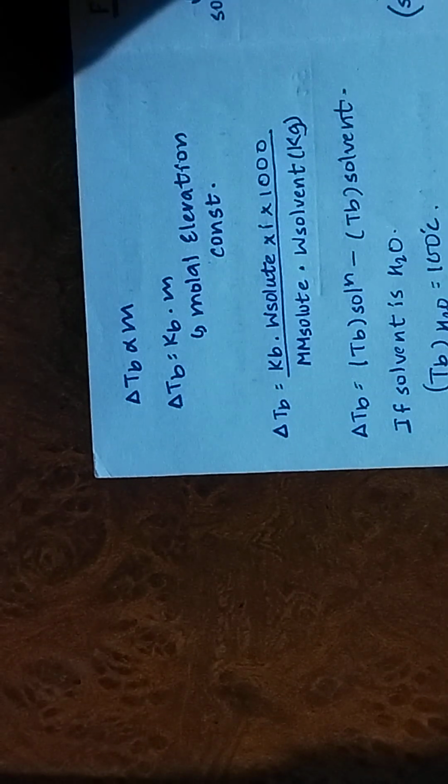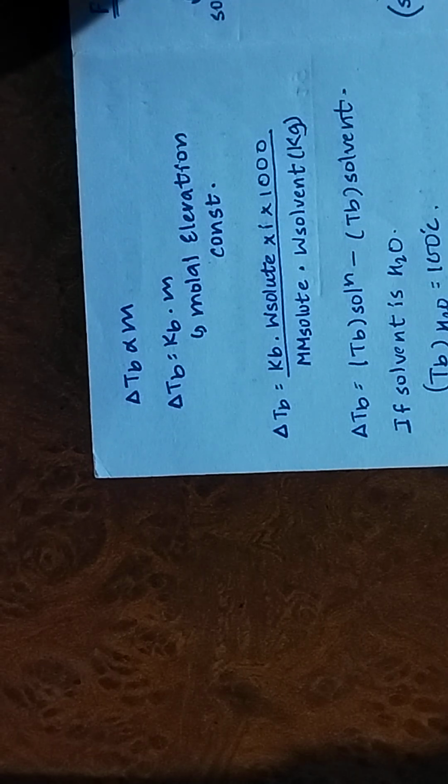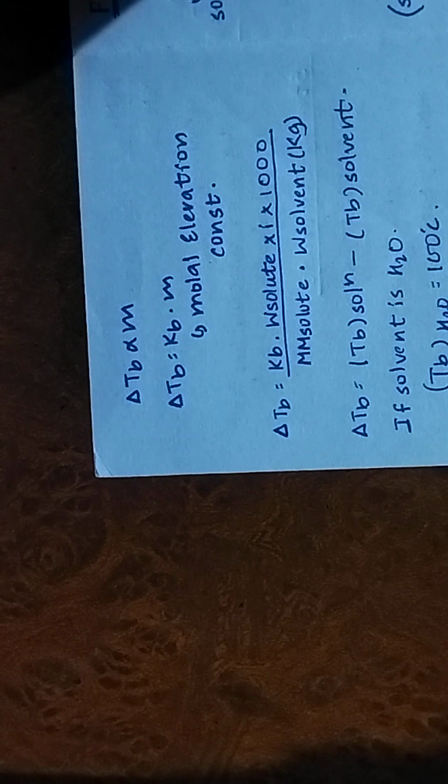The constant Kb came in between, that's the molal elevation constant. Delta Tb is equal to Kb into W solute into i into 1000 by molar mass of solute into weight of solvent in kg. If the solvent is H2O, Tb of H2O is 100 degrees. If the solution is unknown, it is not needed to consider.